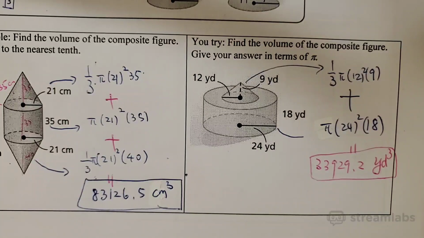So you can review how to find base area. Once you get the base area, you just multiply by the height, or multiply by height divided by 3 and you get a pyramid. Anything else before we go?